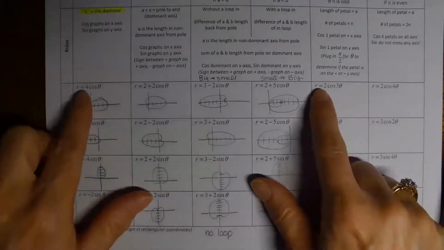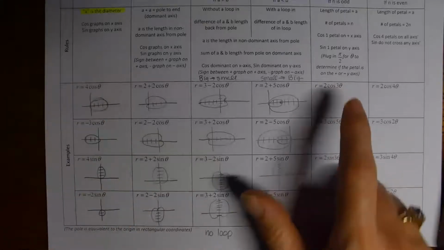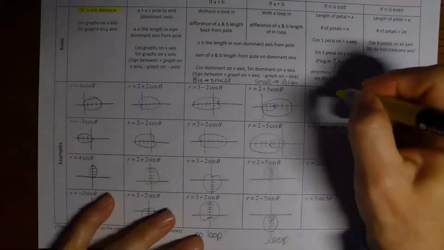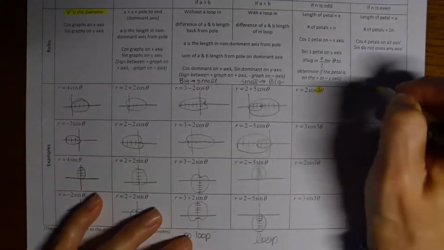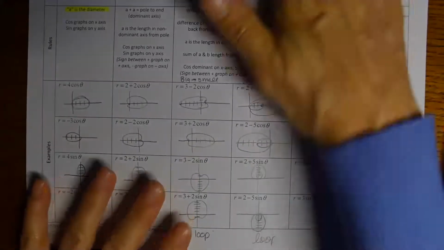Yes, they both have numbers in front, but this one has a number. So I'm gonna kind of notice that. Now we need to figure out what that number tells us. Let's not read the instructions. Let's just play. It's much better to play.